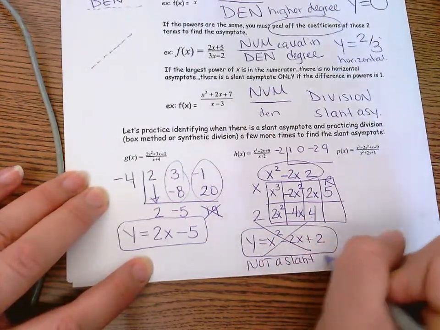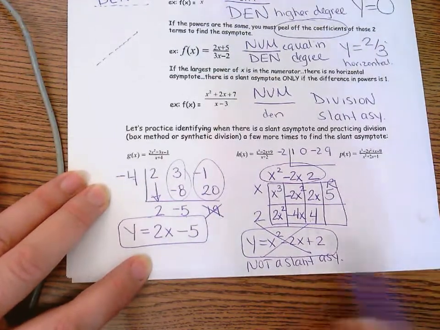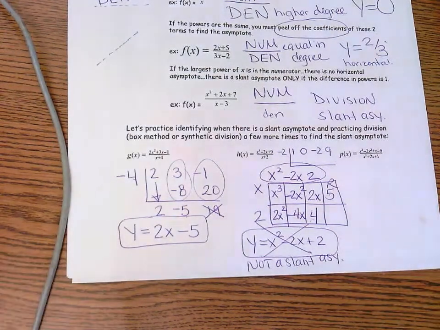So a slant asymptote is a line. We just got a quadratic. So it's only going to be a slant asymptote if they differ in powers by 1.